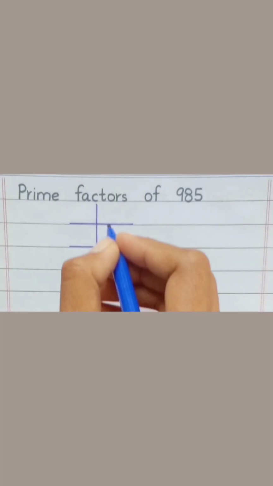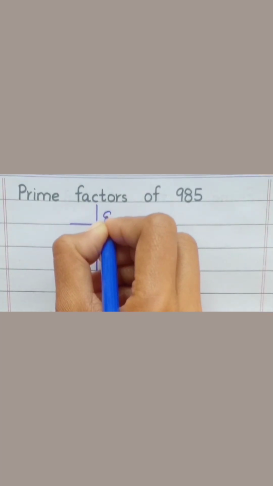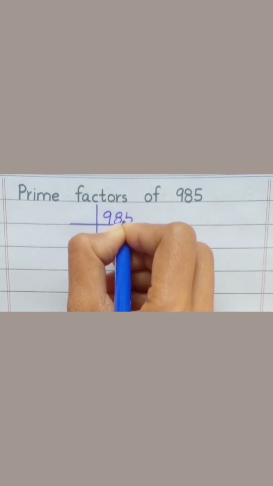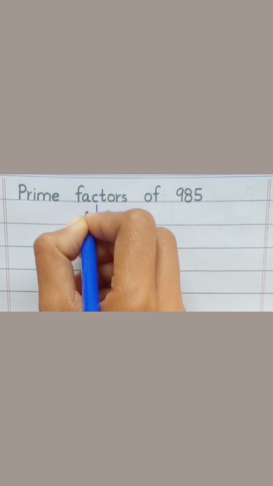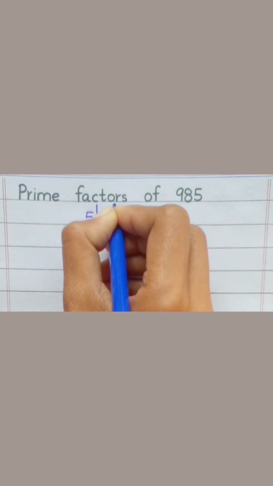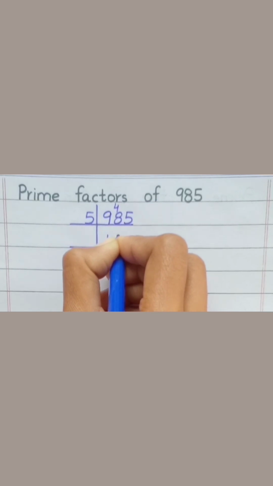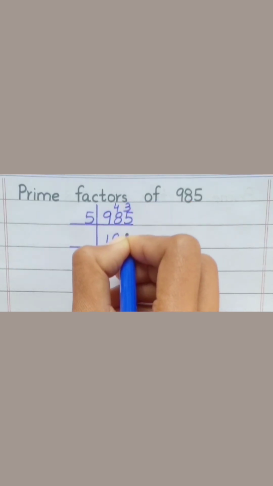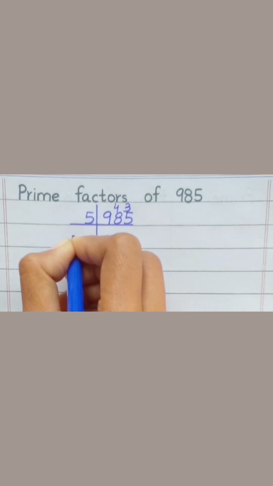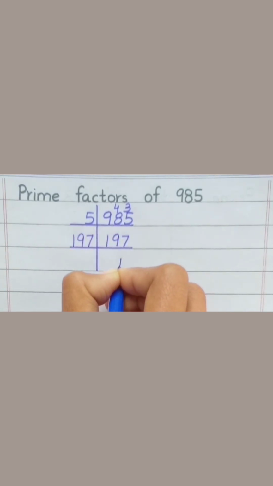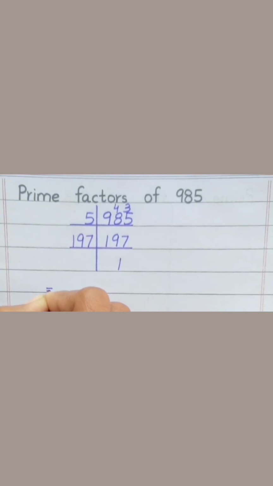Prime factors of 985. 5 ones are 5, 5 nines are 45, 5 sevens are 35, 197 ones are 197, equal 5 multiply 197.